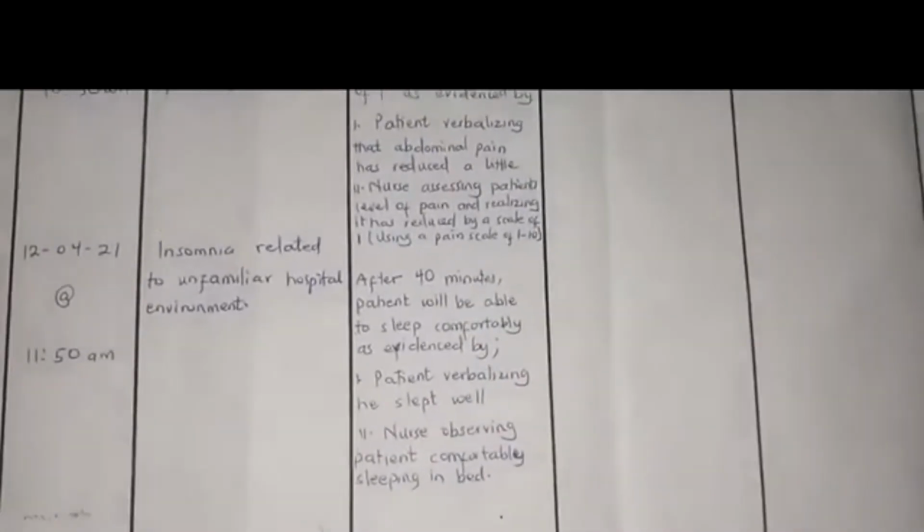Okay, so this is the next one. That's actually related to insomnia. That's lack of sleep. Okay, so after 40 minutes, patients will be able to sleep comfortably, as evidenced by the patient telling you that he slept well, and also the nurse observing patients comfortably sleeping in bed. Okay. The last one, deficient knowledge.